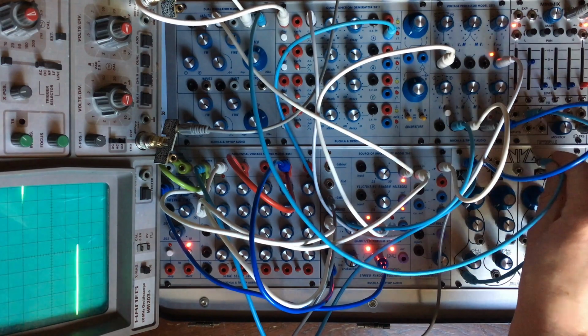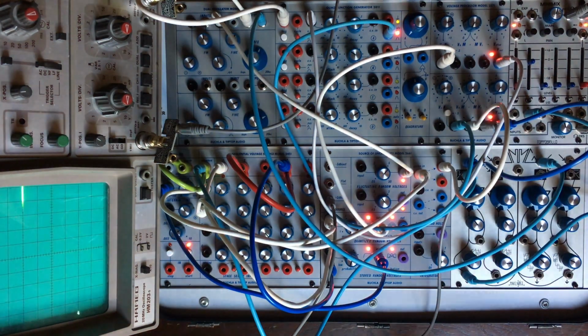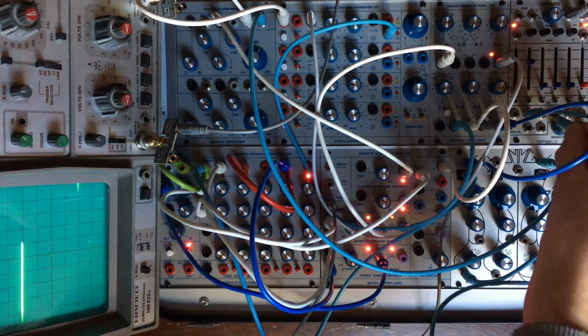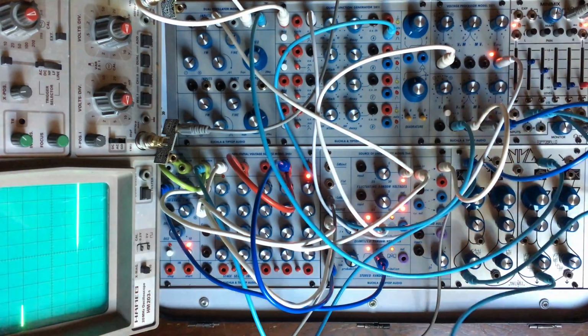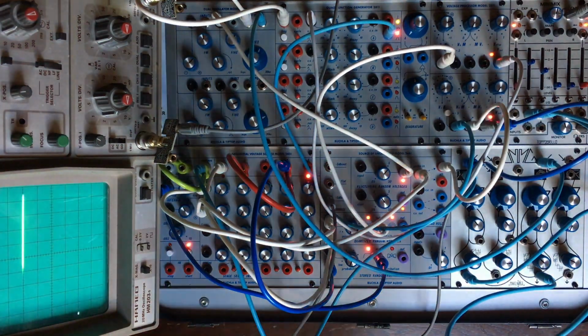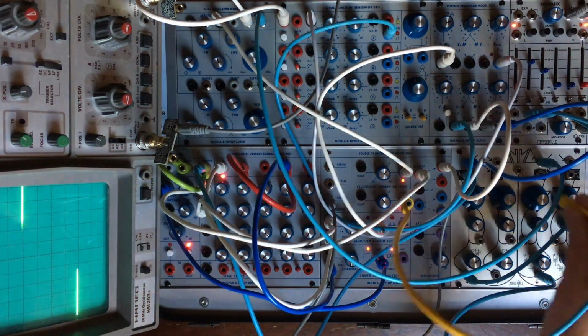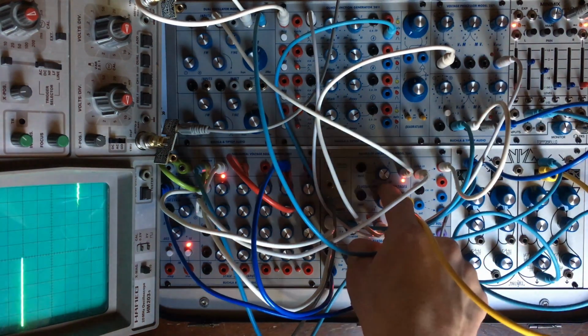This is a good example of something that can be fun to patch. Very slow, fluctuating random too.